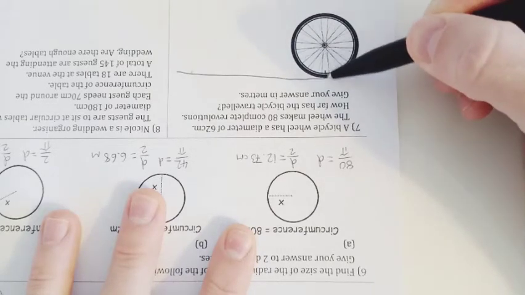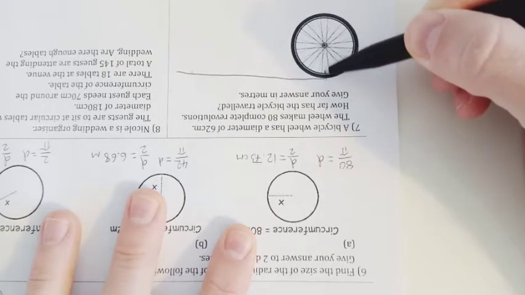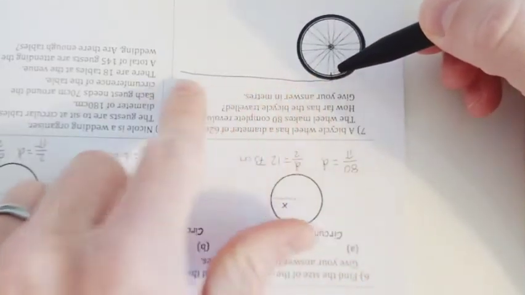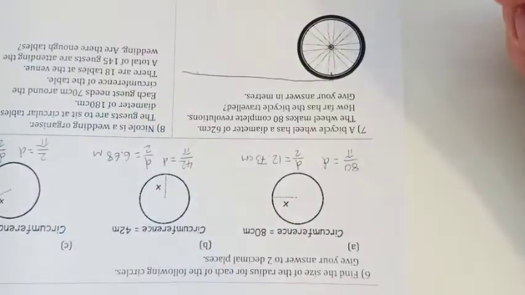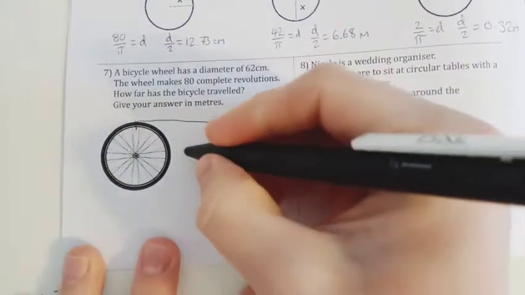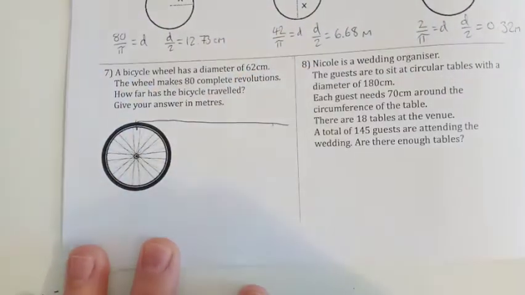Imagine if you cut the wheel right here and it were to unroll perfectly, the length it would unroll would be 1 circumference. So every complete turn is 1 circumference travelled. So we have 80 circumferences travelled.